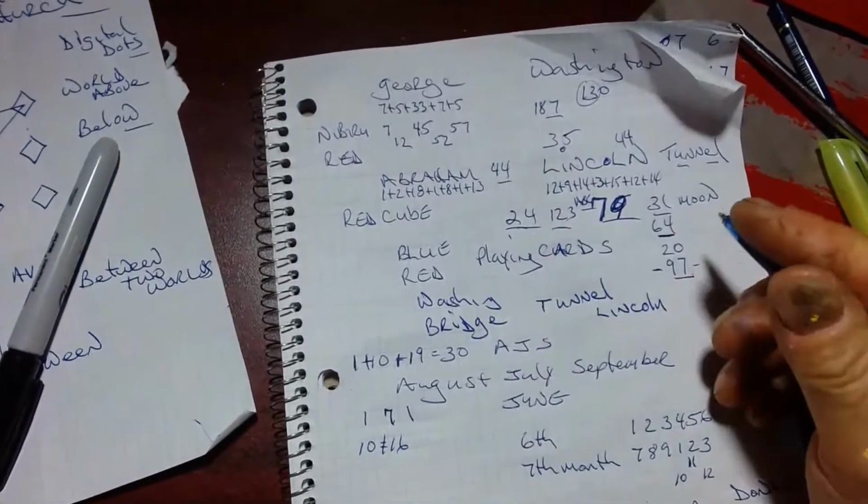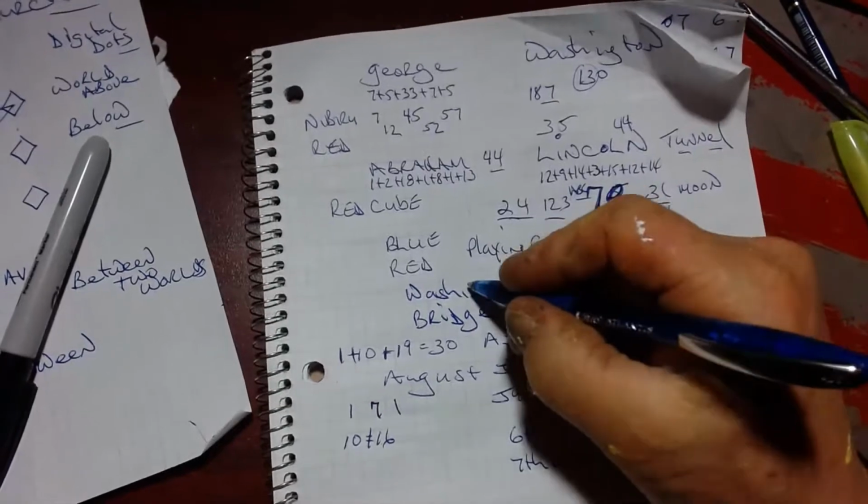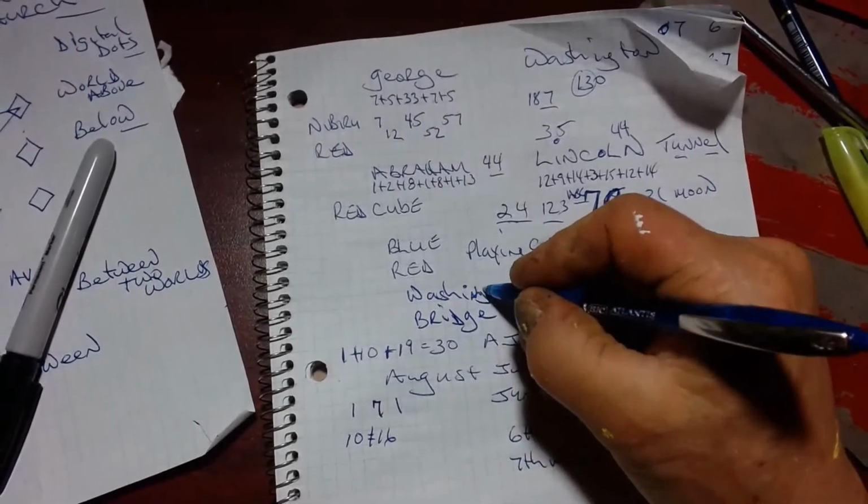So is it the tunnel or the bridge? How are we linking the two towns? Washington. So we're now linking something. We're linking a Washington bridge and a Lincoln tunnel. And where are we connecting these two? The Washington Bridge connects which town to which town, because this is a story.